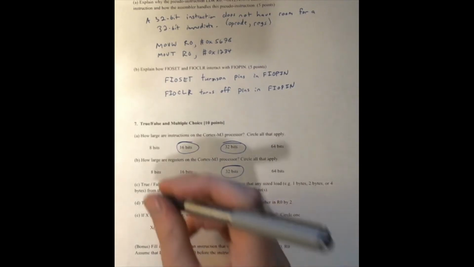And that's the case. Since we're always loading from that base address, we can do any sized load from the same least significant bytes. So this is true.